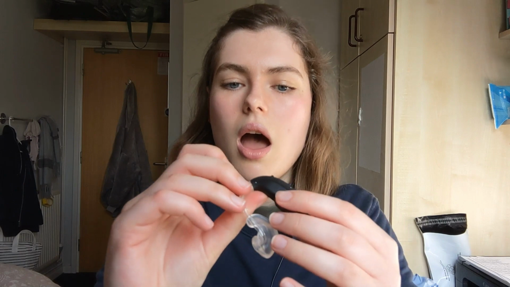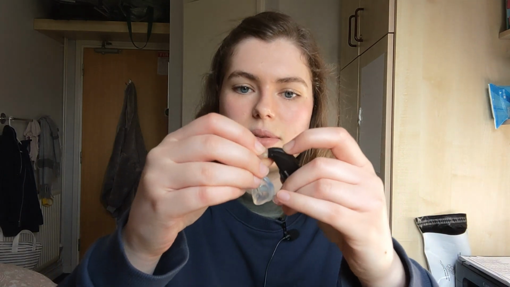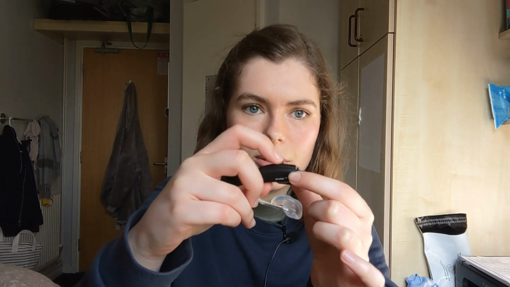And the ear hook is this bit here, and you normally don't need to replace it, but it can be replaced if it gets broken. And this bit is the main body of the hearing aid. There are microphones on the top here, so that's where the sound is picked up. This is the program button. These are volume up and down buttons, and this is the battery door.